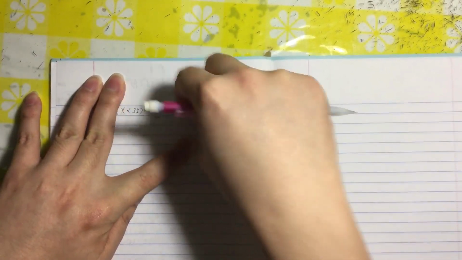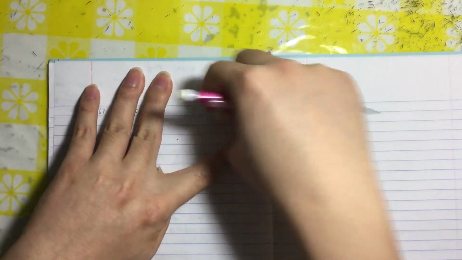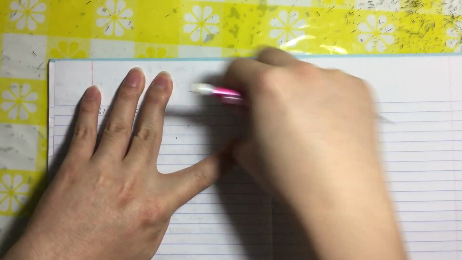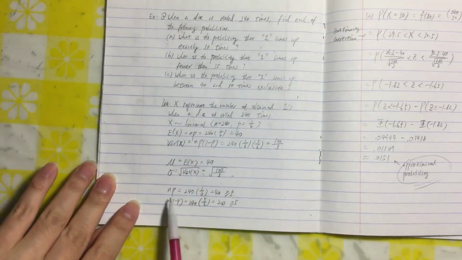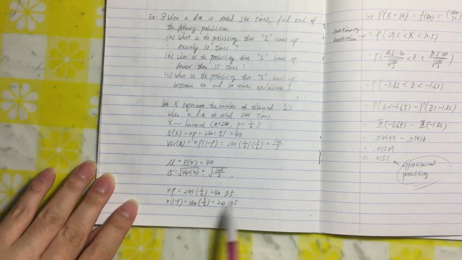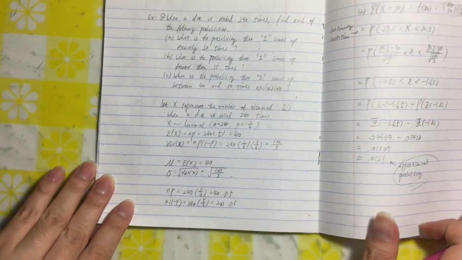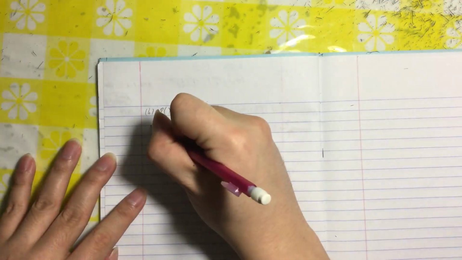Here, x is a binomial random variable. And both n times p and n times (1 minus p) are greater than 5. That means if I use normal approximation, it will be a good approximation. So let's use normal approximation here.